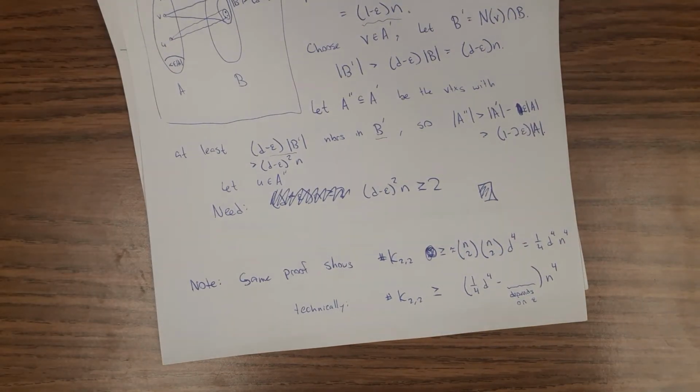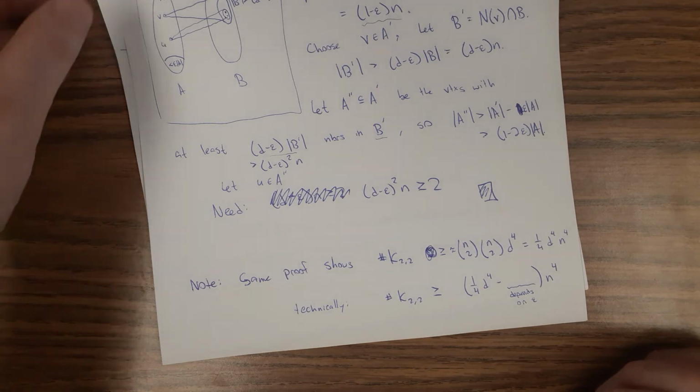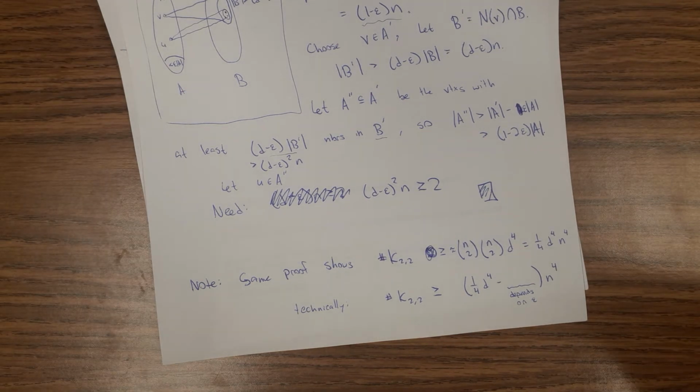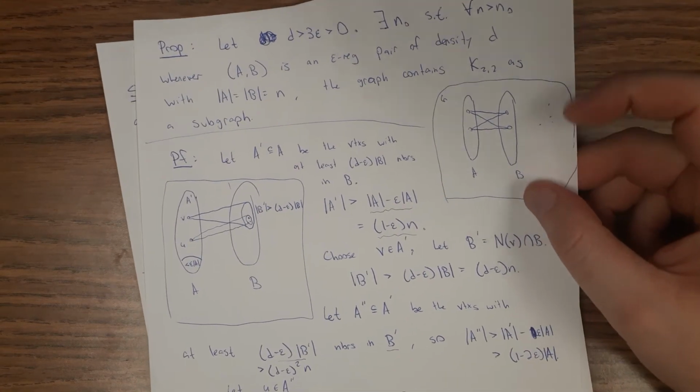So that's the proof, and maybe the surprising thing about this is that it can work for small d, as long as d is greater than 3 epsilon.